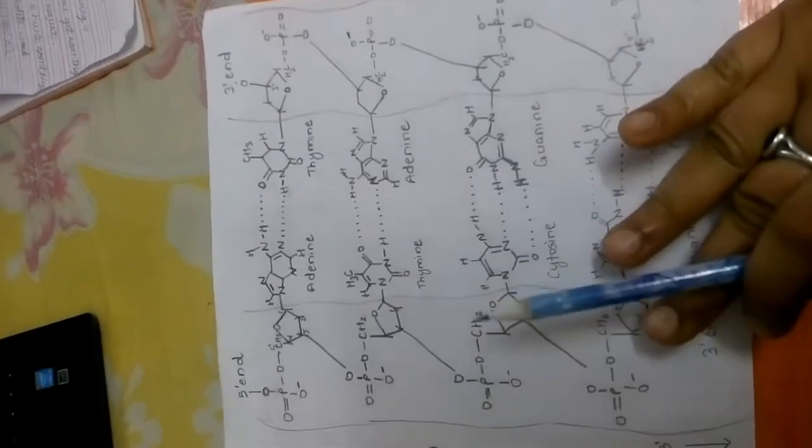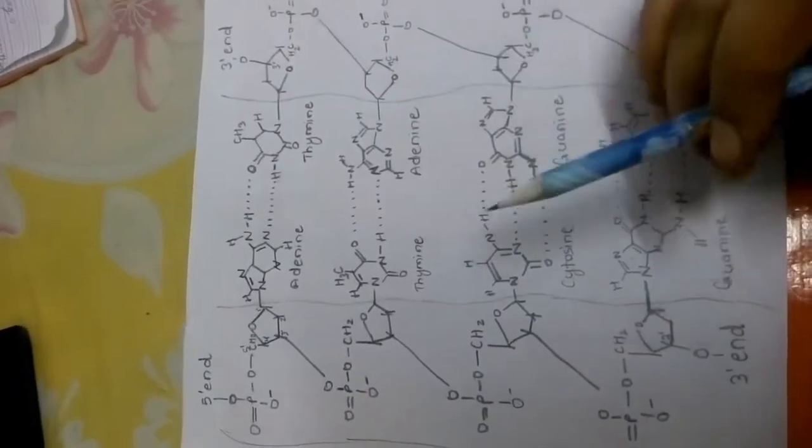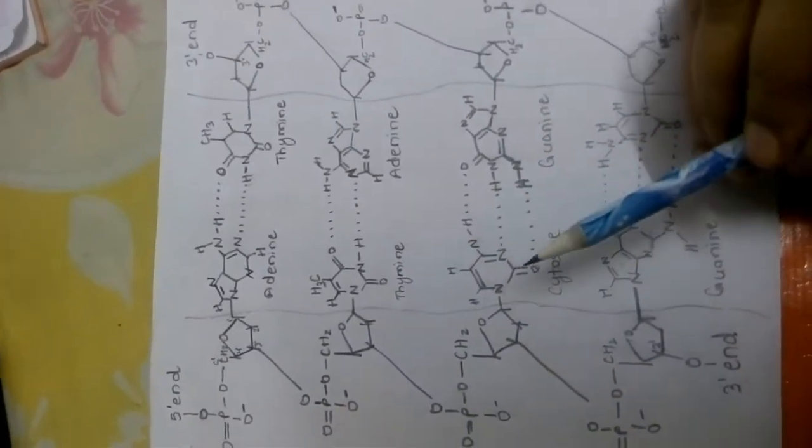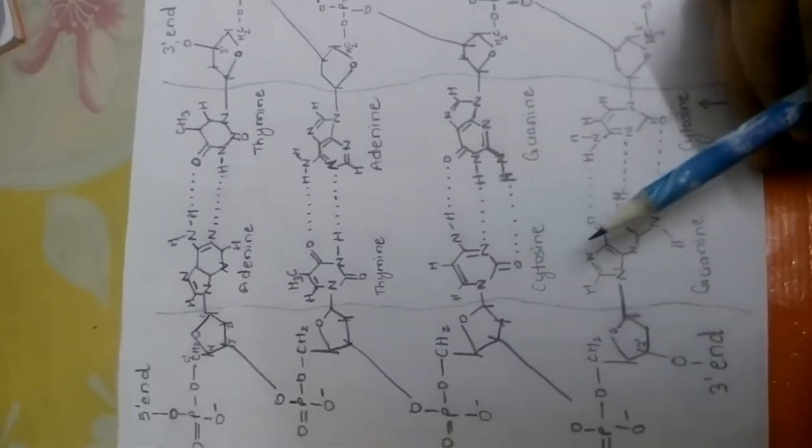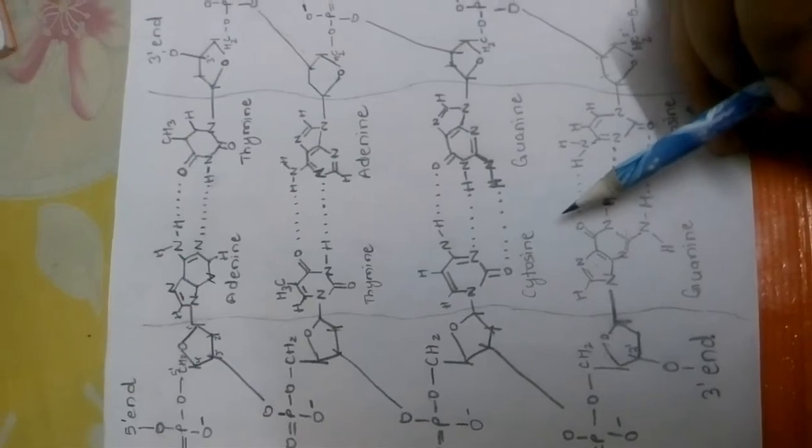And now coming to the stability of DNA. The DNA molecule is stabilized by hydrogen bondings and the base stacking interactions.